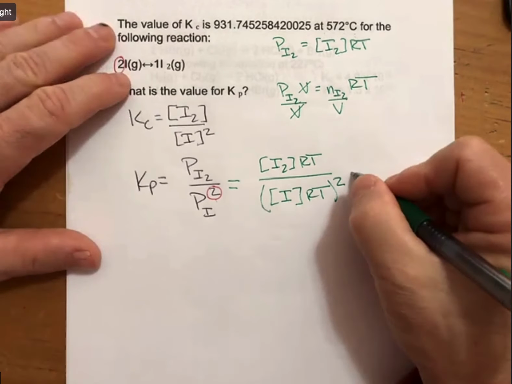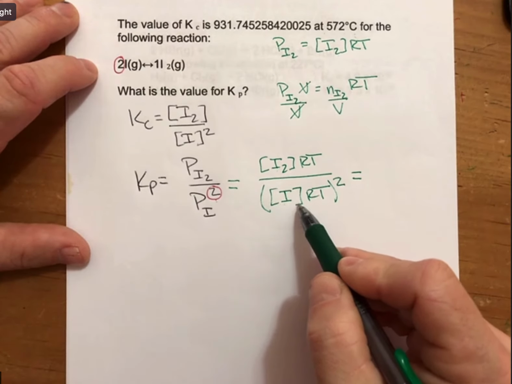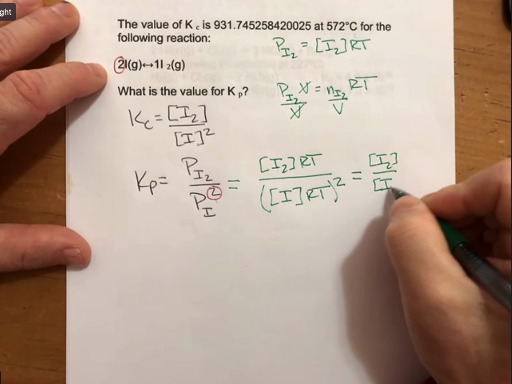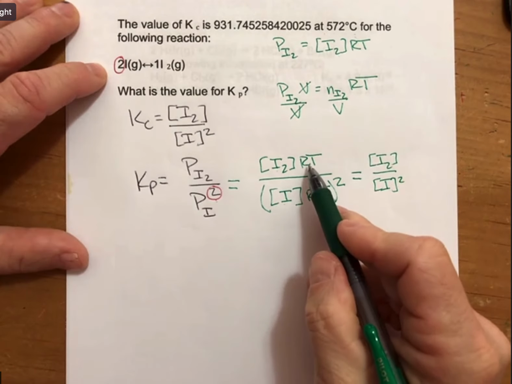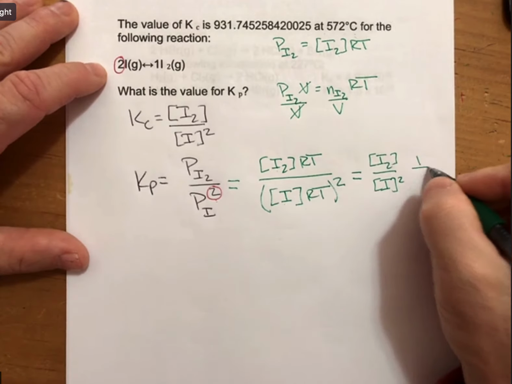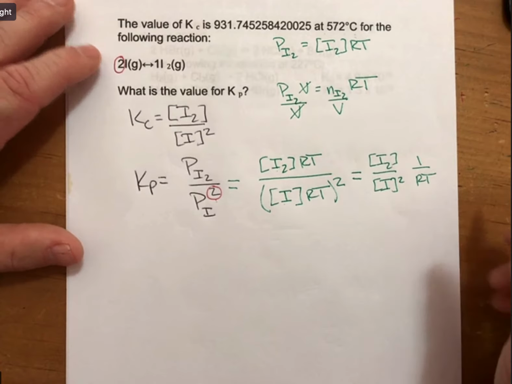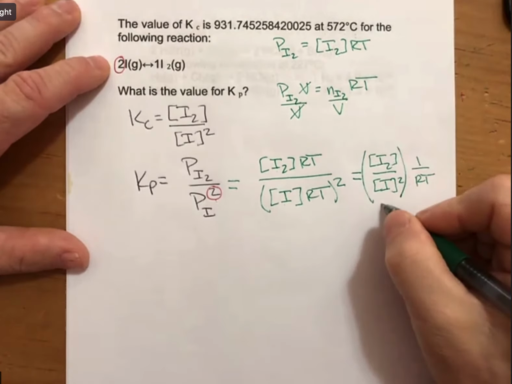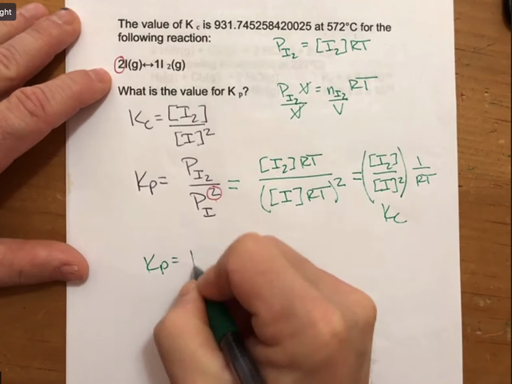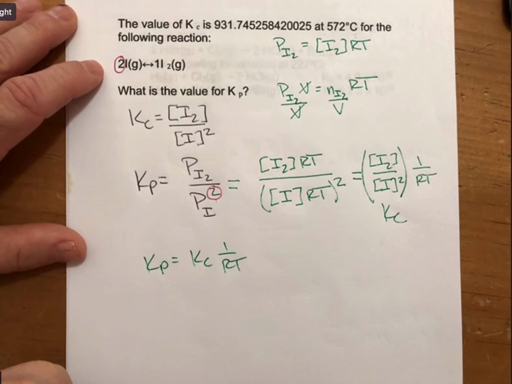And then simplifying things, we get this I2 over I squared times RT over RT squared. One of the RT's cancels out, so we get 1 over RT. And this thing right here is just Kc, and we're left with Kp equals Kc times 1 over RT.